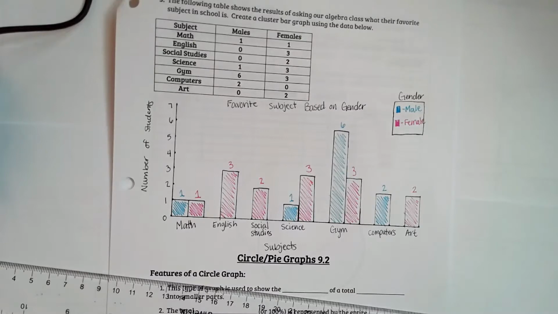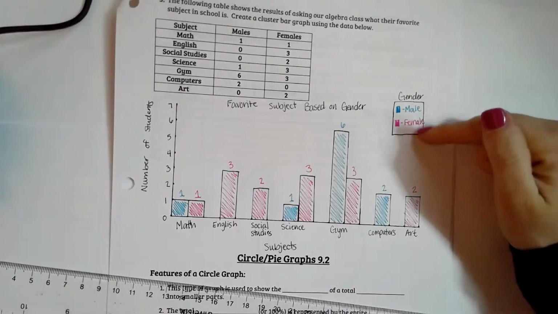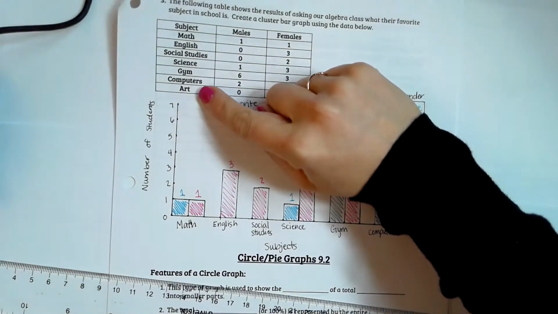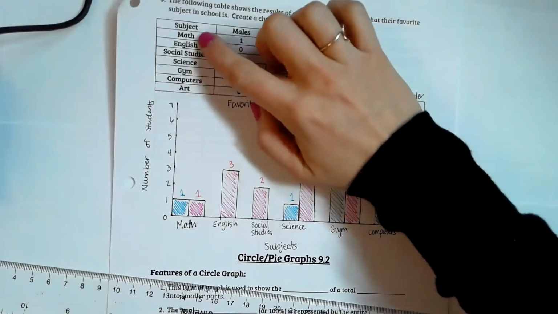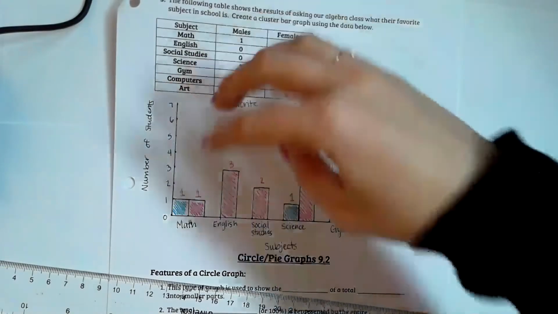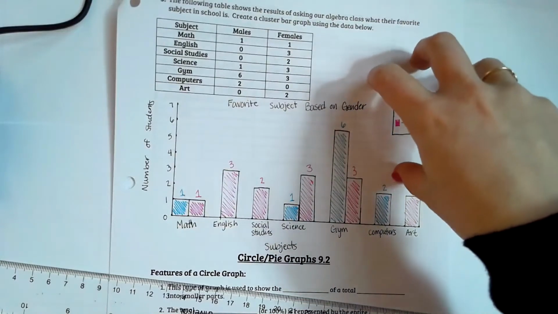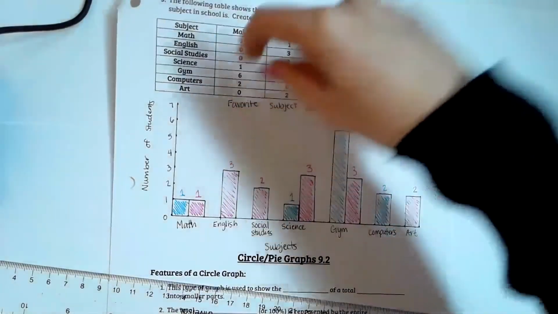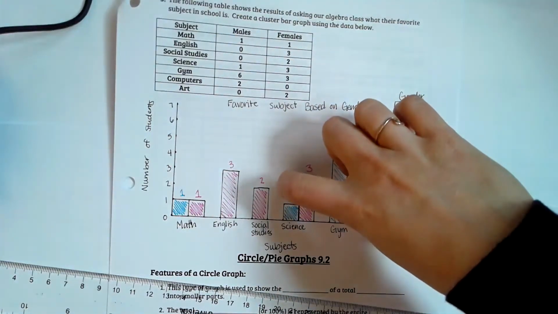Now you could have flopped this information, meaning that your key was for all the subjects, and then you had 1, 2, 3, 4, 5, 6, 7 different symbols or colors over here, and you only would have had 2 clusters, the males and then the females.